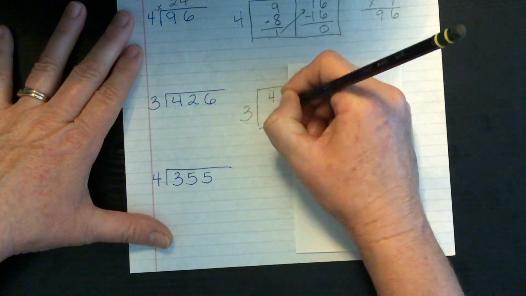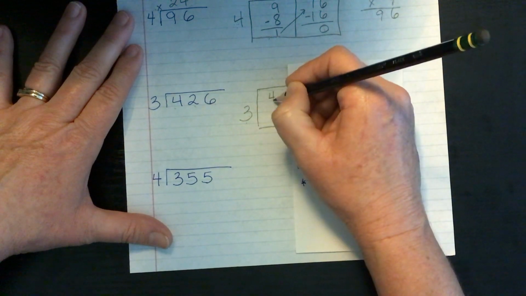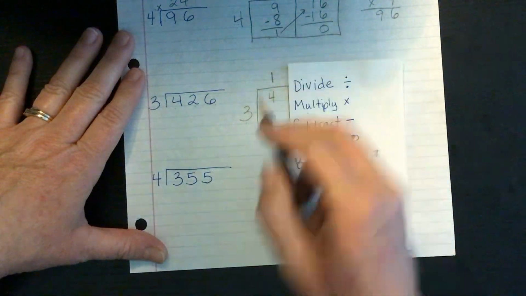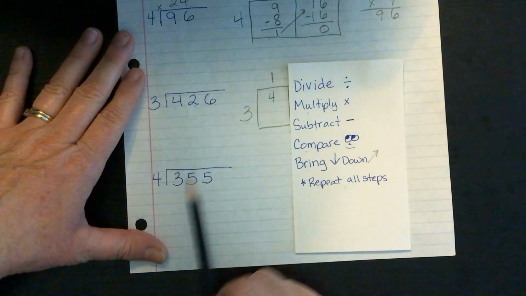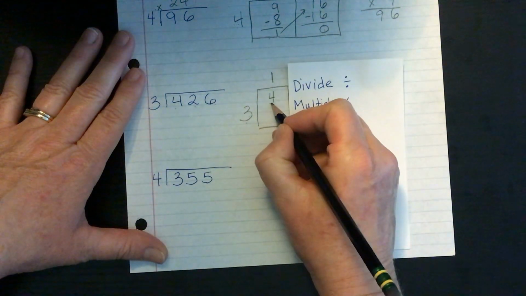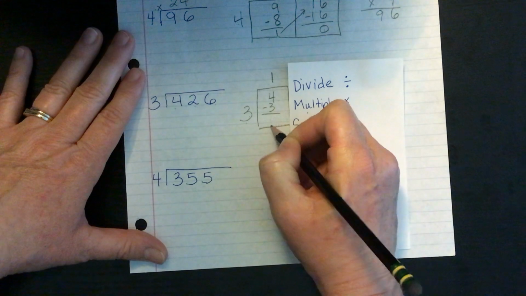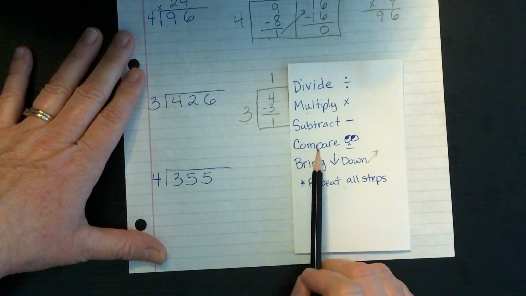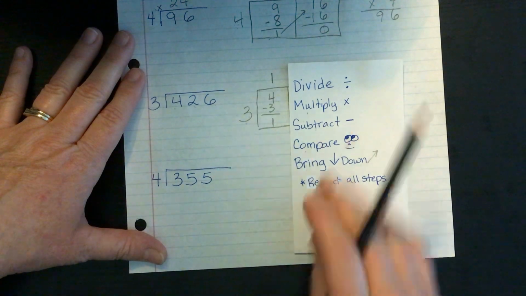If I put a 2 here, that'd be a 6, and I can't do that. Can't have 4 and take away 6. It would be too big. So 3 divided into 4 is 1, because 1 times 3 is 3. 3 was as close to 4 as I could get, leaving me with 1 left over. Now notice, I compare and it's less, so I'm going to bring over.